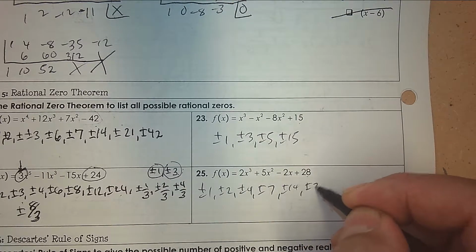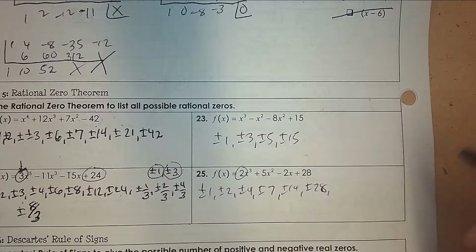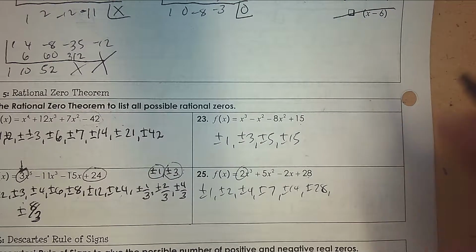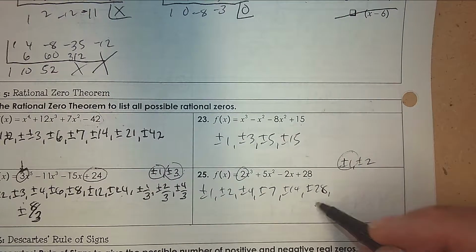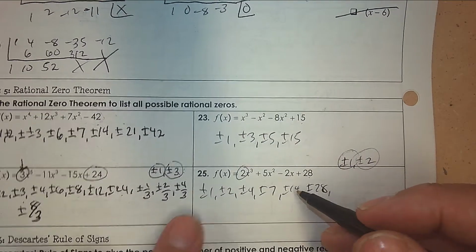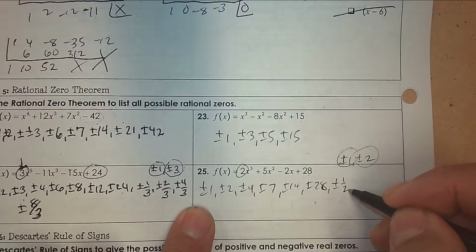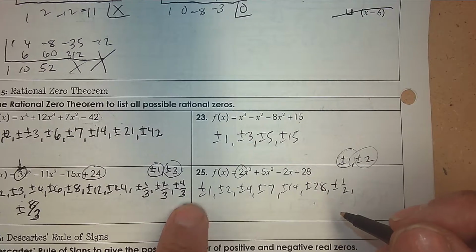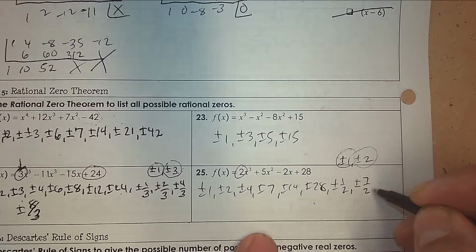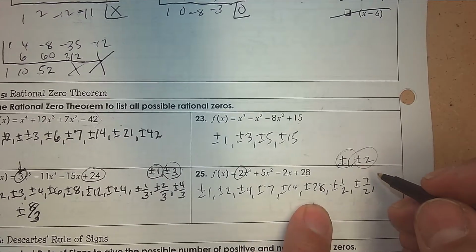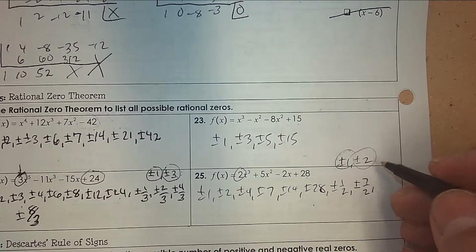And then we have a fraction. The two numbers that go into 2 are 1 and 2. Dividing by 1, it stays the same, but dividing by 2: 1 divided by 2, 2 divided by 2 is 1, 4 divided by 2 is 2. So I need the 7, 14, 28. All of those when you divide by 2 are already on my list, and that's it.